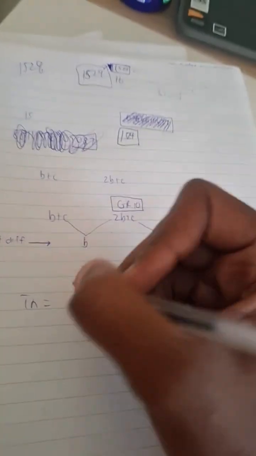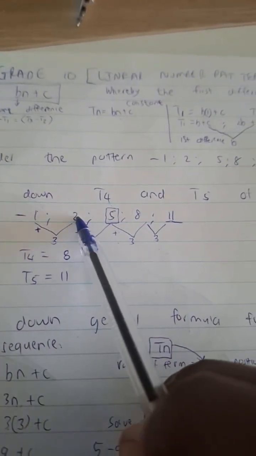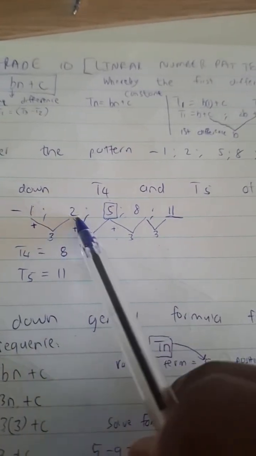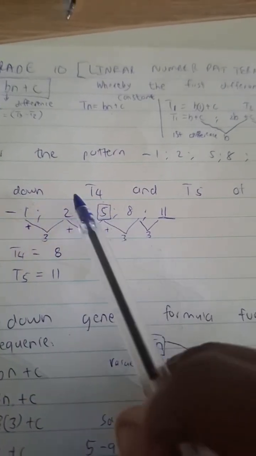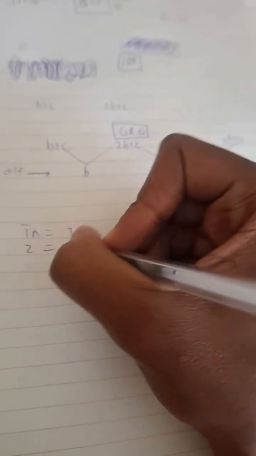Let's say we had decided to take 2, and let's say we took its position as well, because 2 occupies which position in the sequence? It occupies the second position. So that means we would say 3 times 2 plus c.